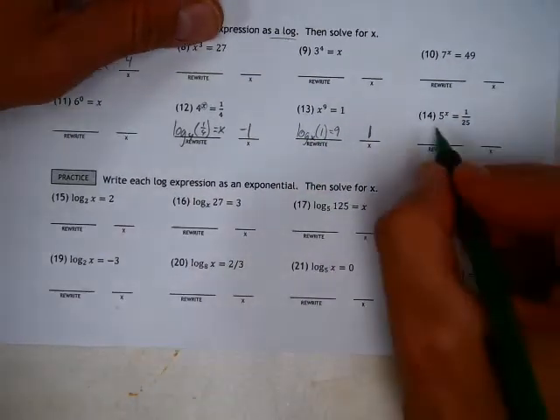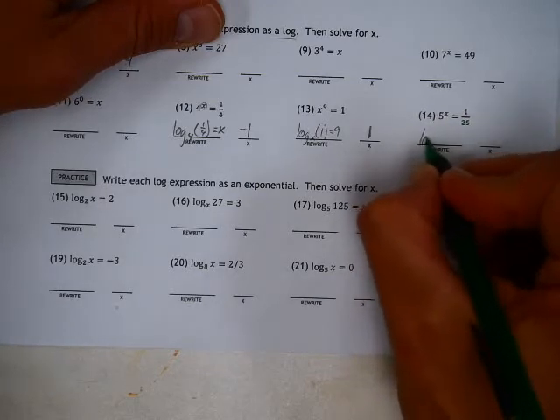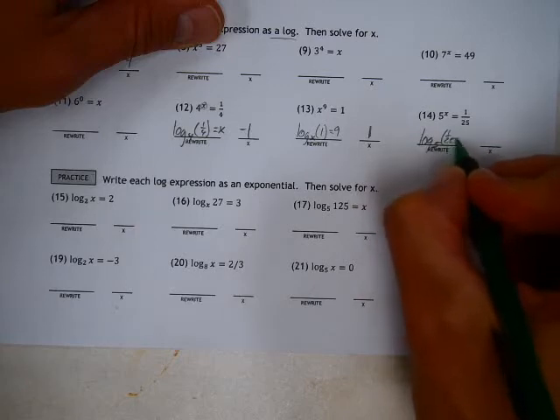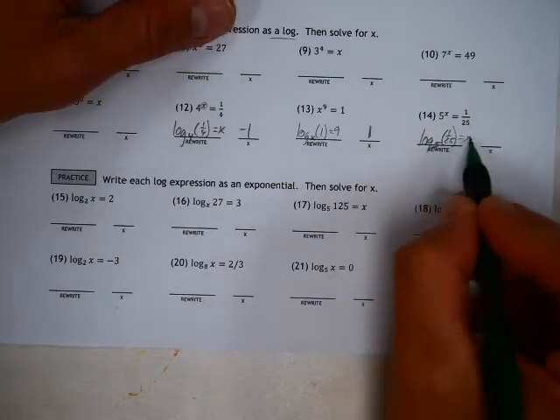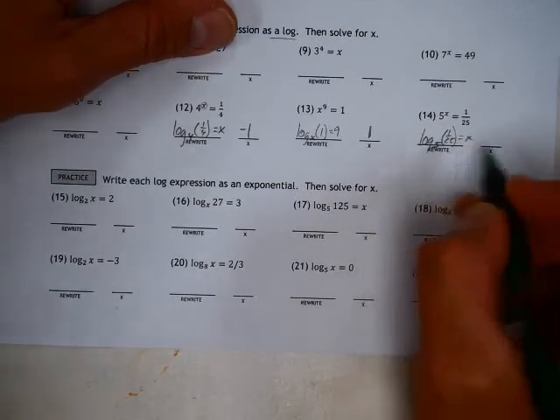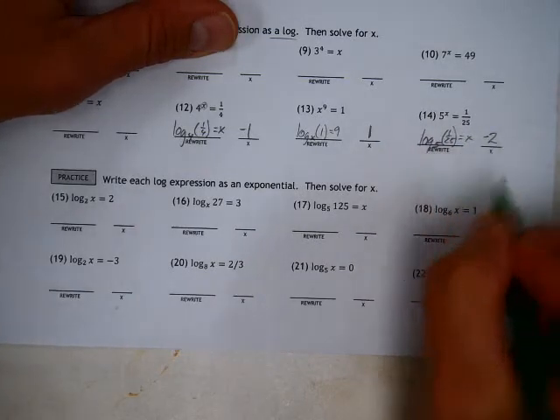And then lastly, let's do this just because it's one of those types of things. You're taking log base 5 of 1/25, and that's equal to x. So you're saying 5 to what power? What do you got to do to a 5 to not only flip it over and then make it a 25? Well, 5 squared is 25, right? But if it's going to be flipped over in the process, you want that to be a negative.